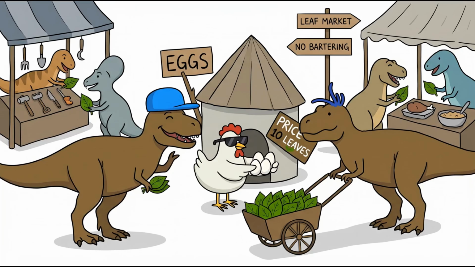Money. Trading rocks for ferns every day gets complicated. What if Dino wants eggs, but chicken does not need rocks right now? Trade breaks down. So Dinosaur Town invented money. First they used shiny rocks, then smooth stones. Eventually, they settled on leaves. Leaves became the official currency of Dinosaur Town.